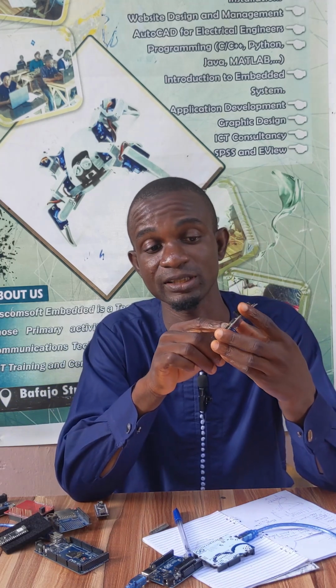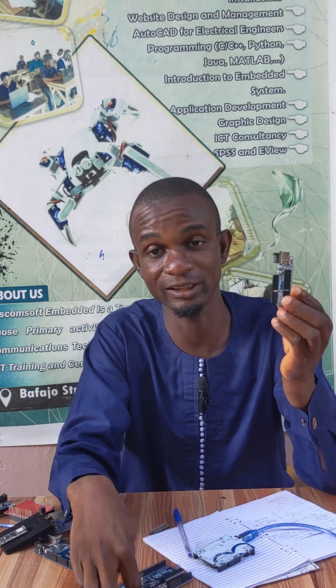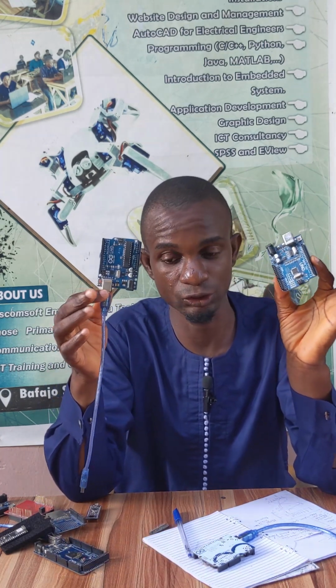Another flavor is the SMD type, that's the surface mount device type. You can see the ATmega chip here, but it's an SMD type. It's not like this one. Both of these are Arduino boards.